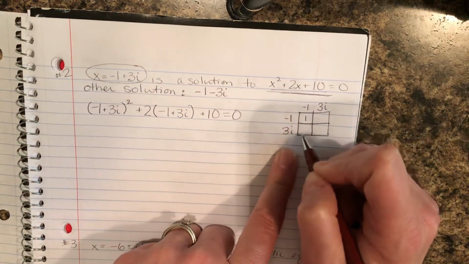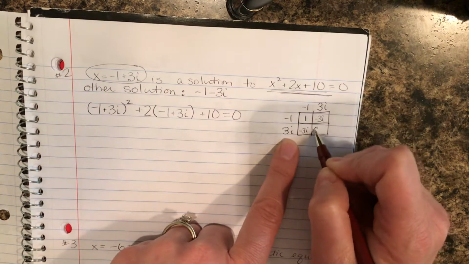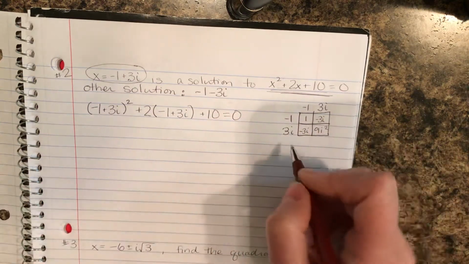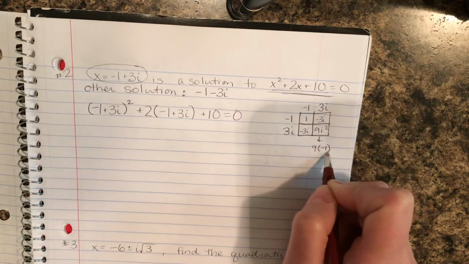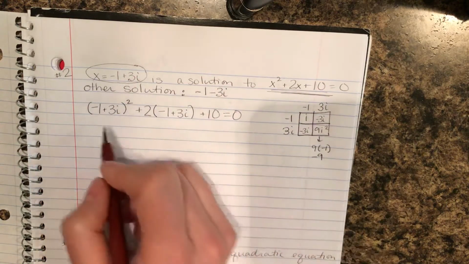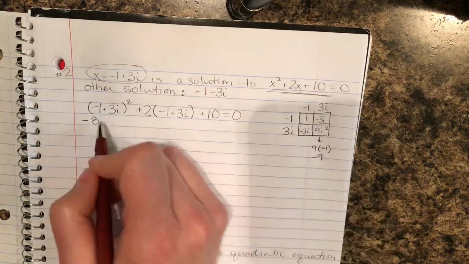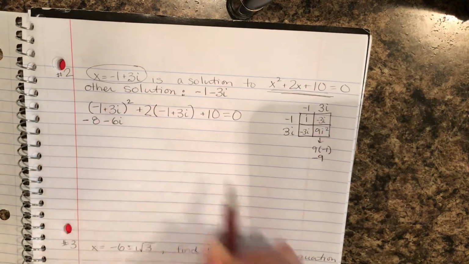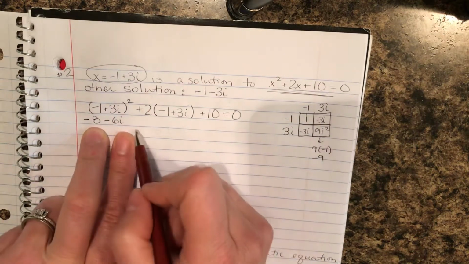I'm going to get a positive 1, negative 3i, and a 9i squared. Remember, 9i squared really means 9 times negative 1, or negative 9. So 1 minus 9 is negative 8. And negative 3i minus 3i is negative 6i. So when I square this number, I get negative 8 minus 6i.